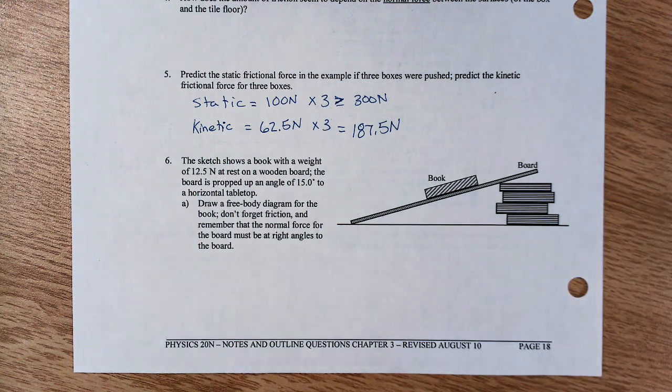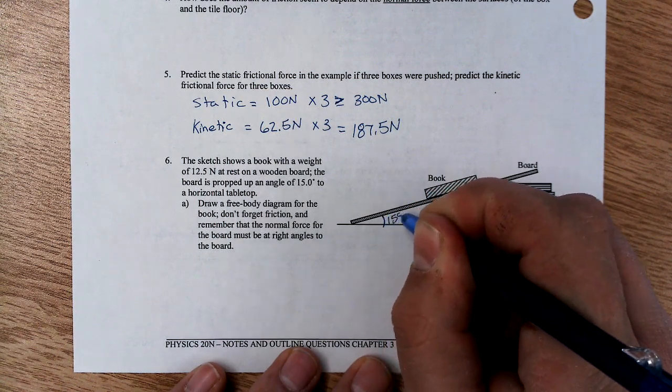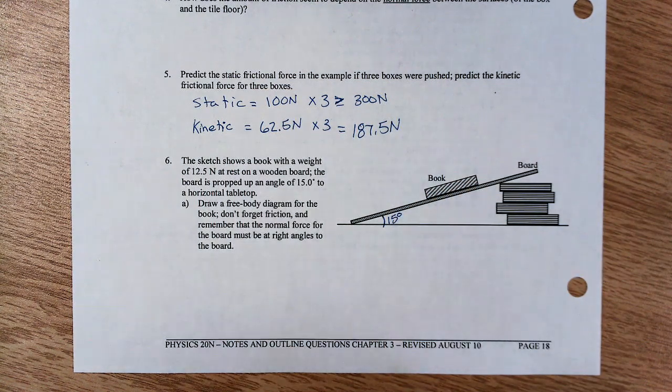All right, question 6. The sketch here shows a book with a weight of 12.5 newtons at rest on a wooden board. The board is propped up at an angle of 15 degrees to the horizontal of the tabletop. So that's basically saying that this right here is 15 degrees. Draw a free body diagram for the book.